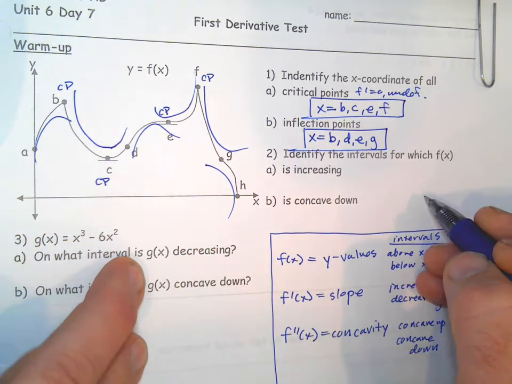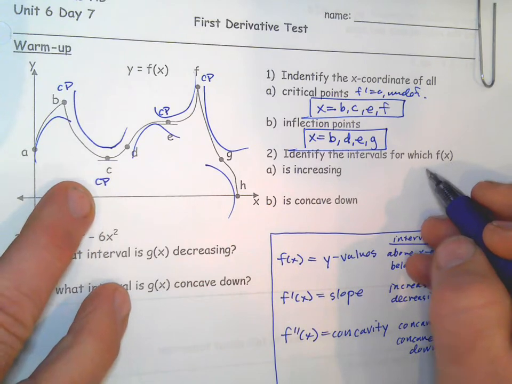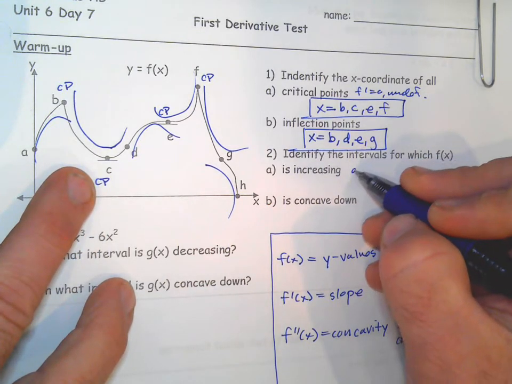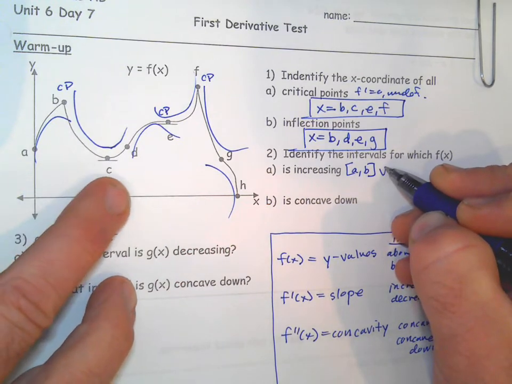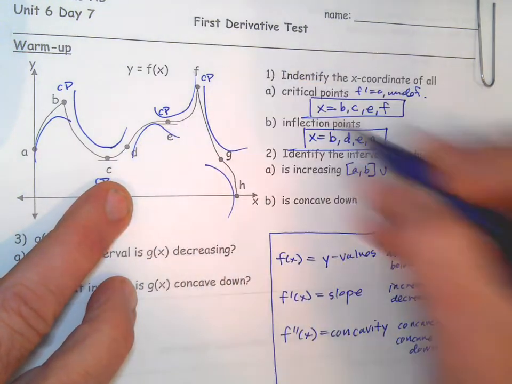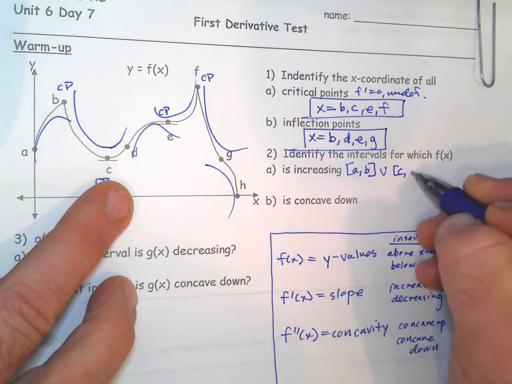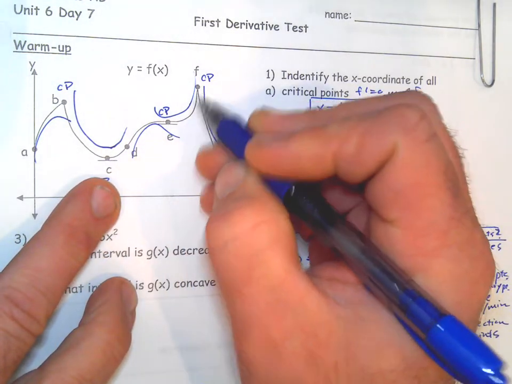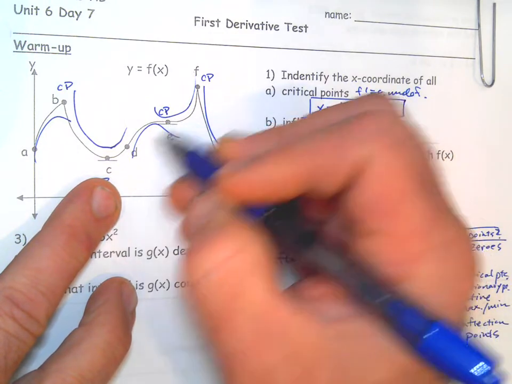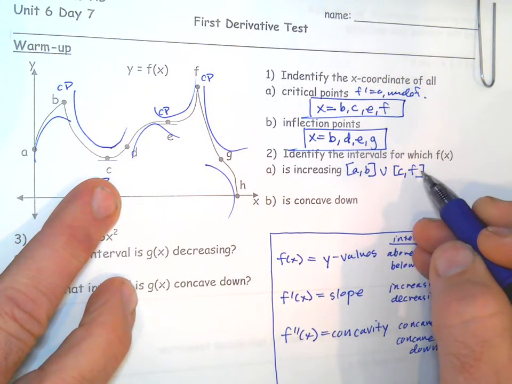2, identify intervals where f is increasing, so it means the graph is going up. So it'd be A to B, and we include the endpoints. And then C to D to E to F, all one, C to F. Because we include the endpoints, we're not going to break it up C to E, E to F, because we're going to include E for both of them. So just do one big one, C to F.